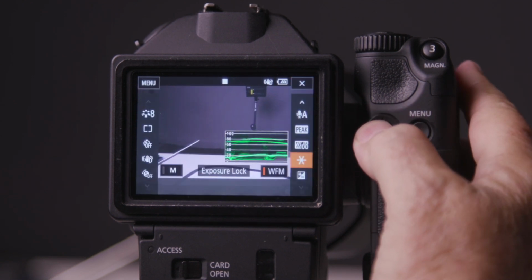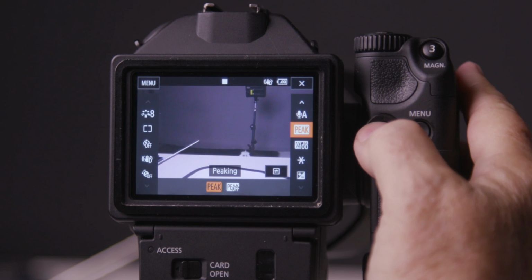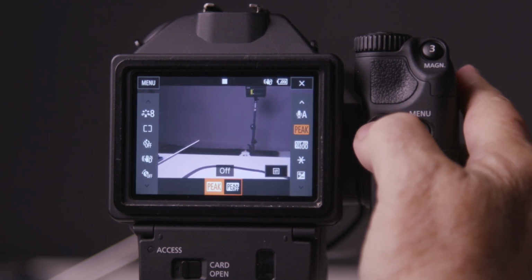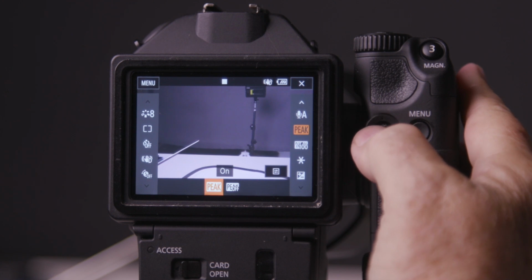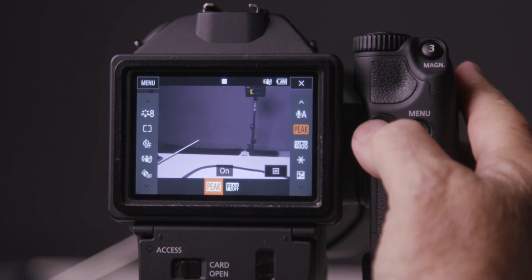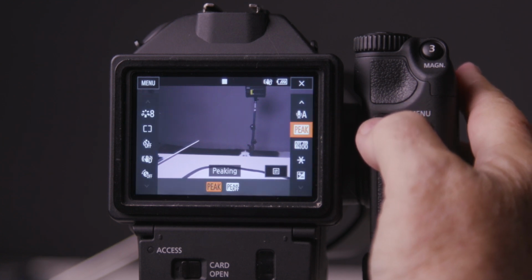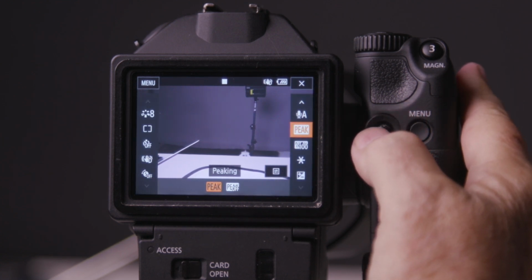So that's essentially the way that everything works. Most of these menus are very simple. Peaking is on, peaking is off. I usually leave it on almost all the time. Press down and I'm back into peaking.